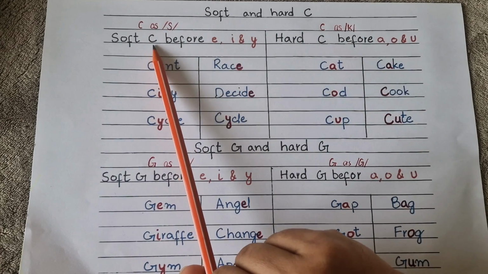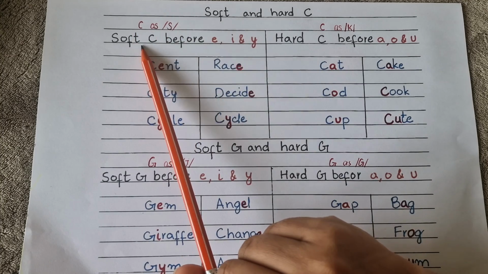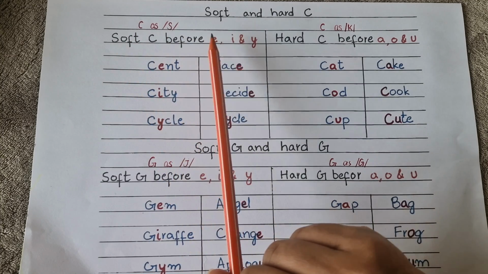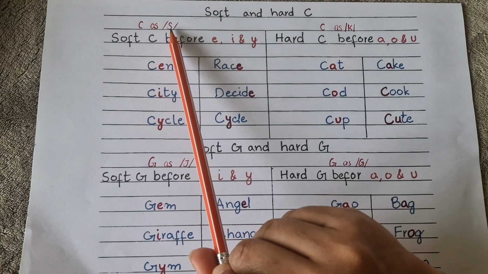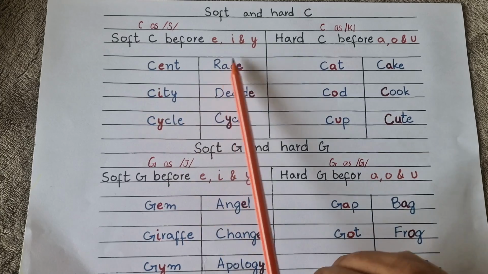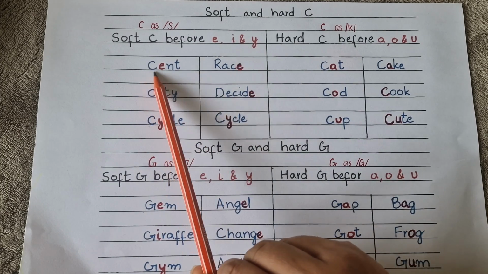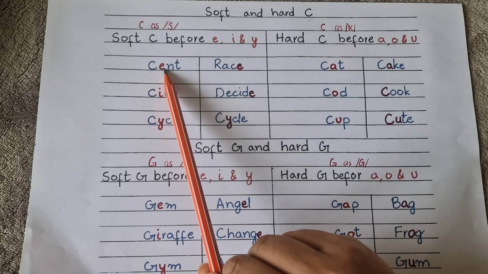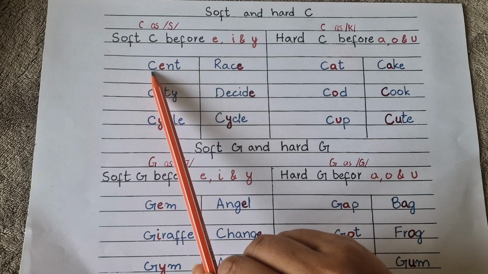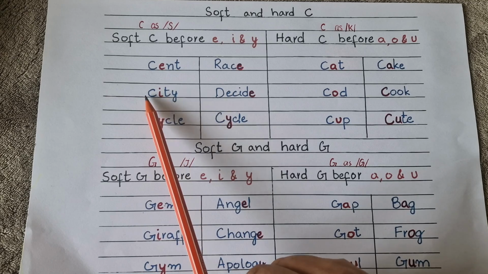Now first let's look at the soft sound of C, that is S. The rule number 1 is if soft C comes before E, I or Y, then we will read C as S sound. Let's look at some examples with me. S, E, N, T. Scent. In this word, the C is coming just before the letter E. That's why we are reading C as S sound. Scent.